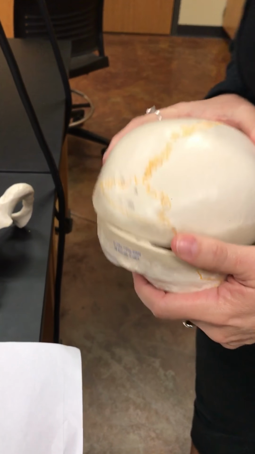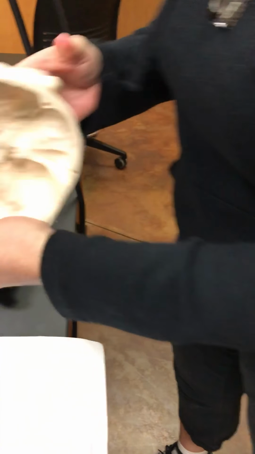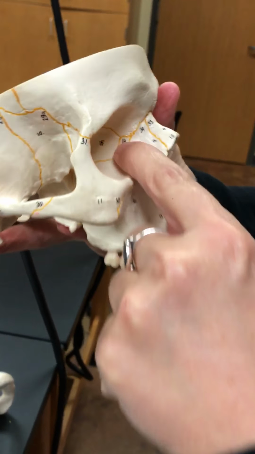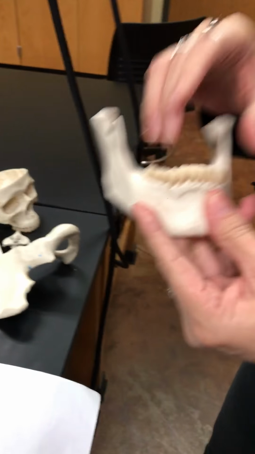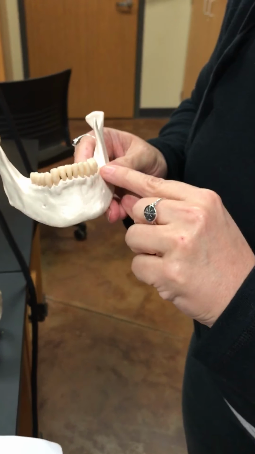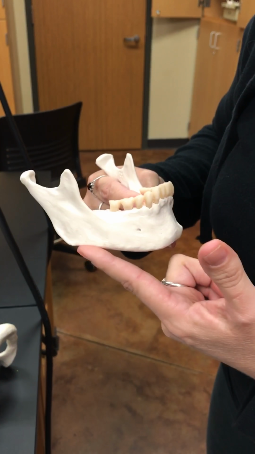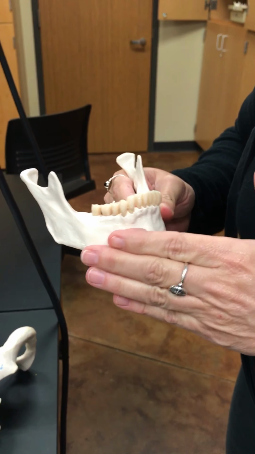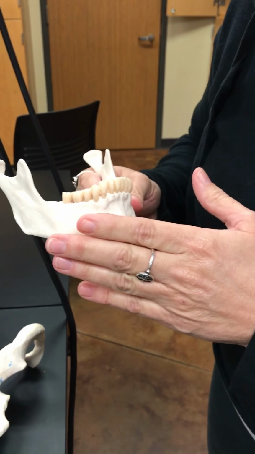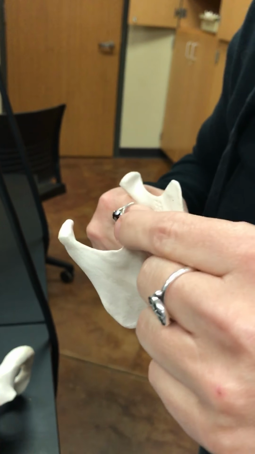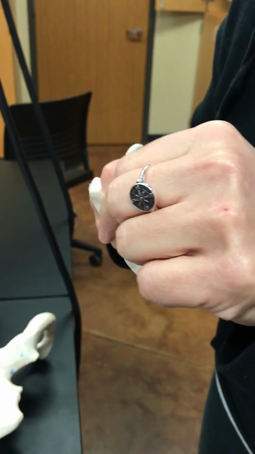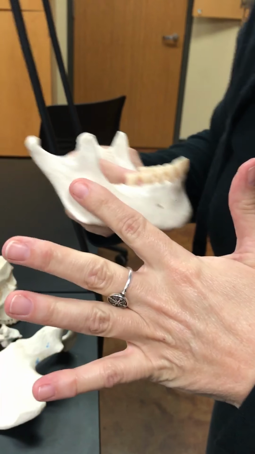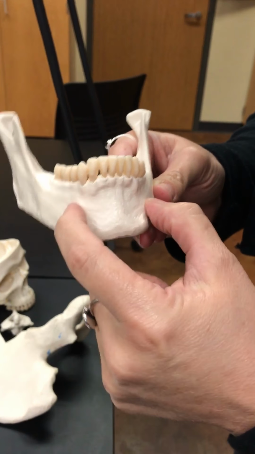Now to the facial bones. This bone right here, number 14 or 40, is the lacrimal bone. Then we move to the mandible, which is your lower jaw. This is the alveolar process, the angle of the mandible, the body of the mandible, the coronoid process. This is the head of the mandible, and this is the mandibular condyle right here. And then this is the mandibular ramus right here, and these two little holes are the mental foramen.